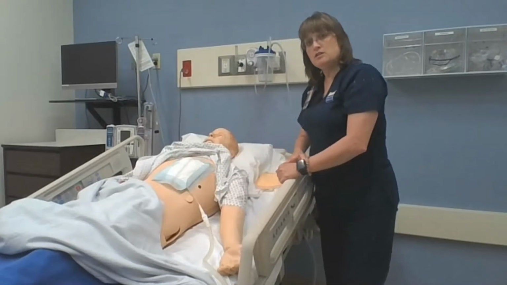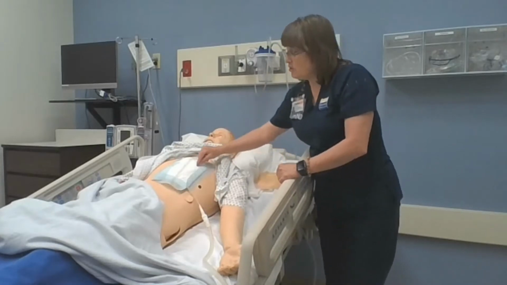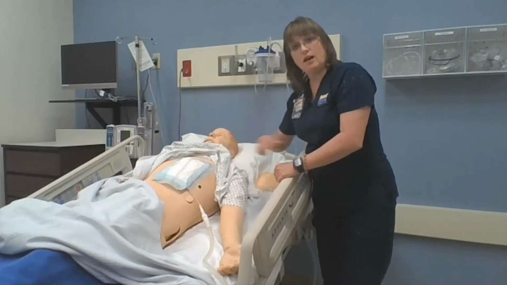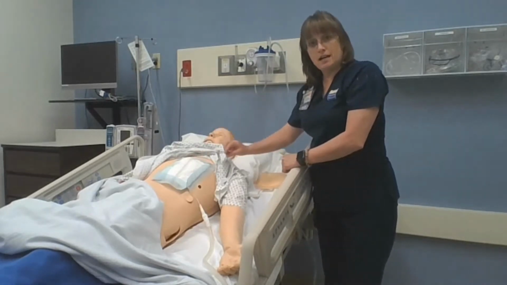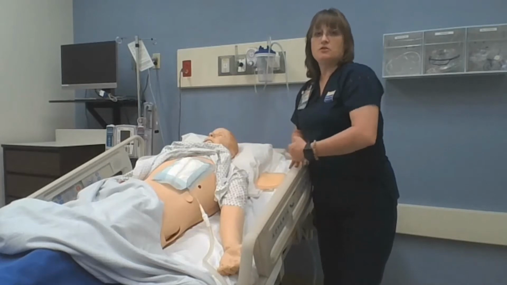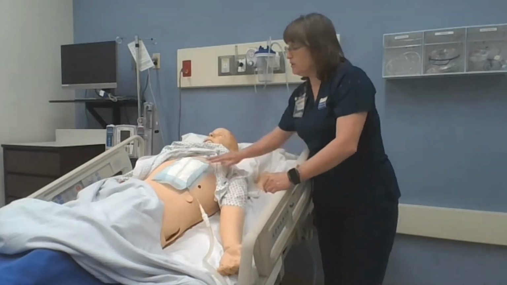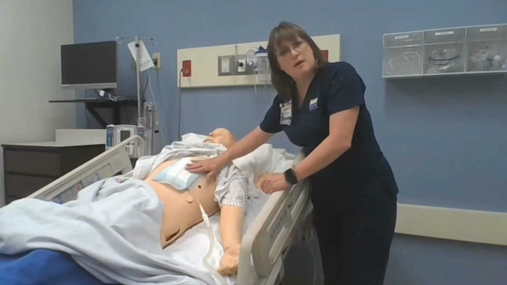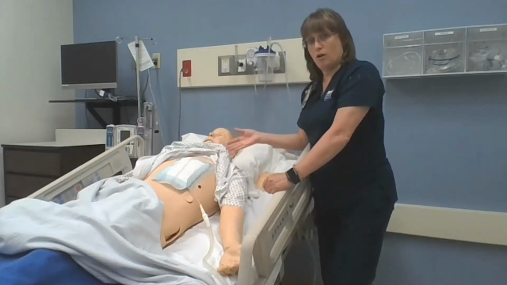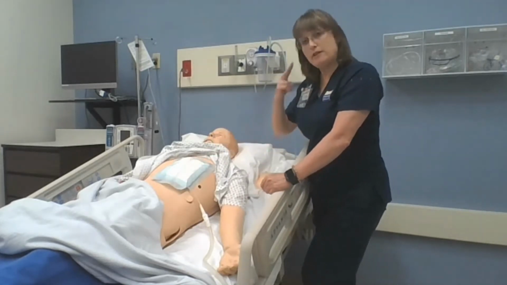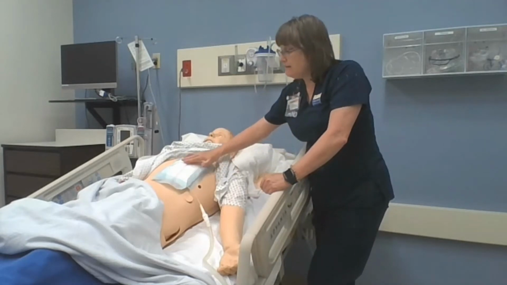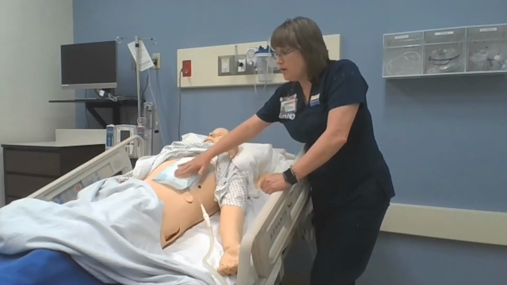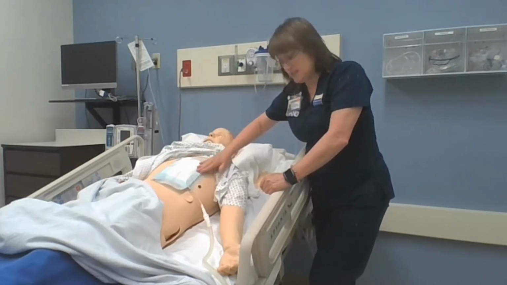The next thing I'm looking for is, is there any kind of drainage? If there is drainage, I'm going to take a Sharpie and I'm going to outline exactly how that drainage is. And then I'm going to put the date and the time so that if somebody who's coming in on the next shift can look at it and go, oh yeah, okay, that's about the same amount of drainage, or did it grow? So after I've looked at it, now I'm going to feel it. So I'm palpating lightly and I'm feeling for any subcutaneous emphysema.